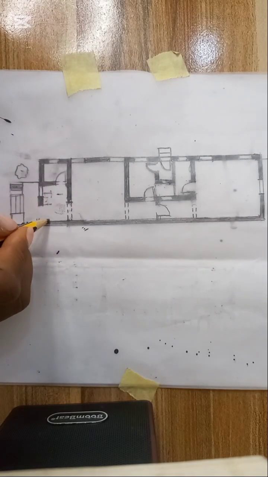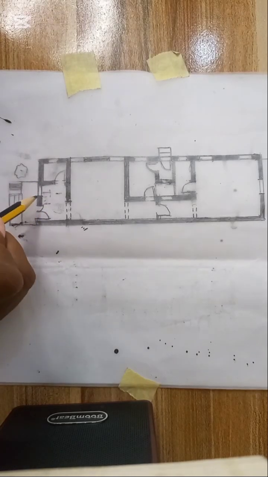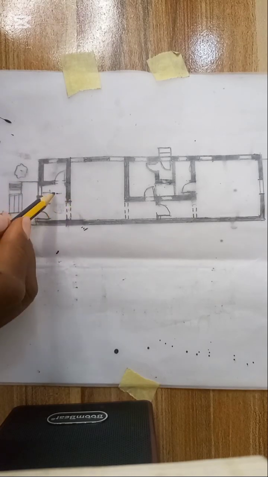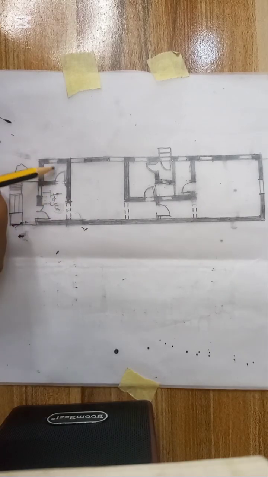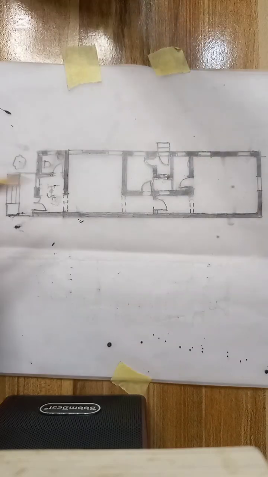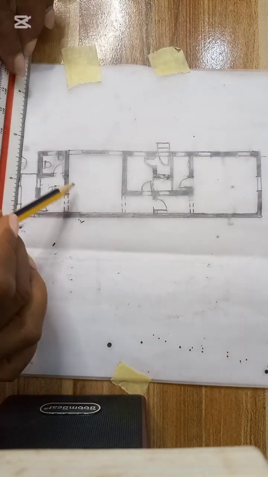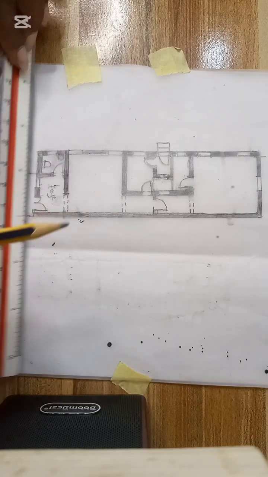So that way we can bring this door here and bring this door here. So with this now, you have like a foyer. This becomes like a foyer, and this becomes your guest toilet. So if you look at it now, this is what we have, which to me is the first option.